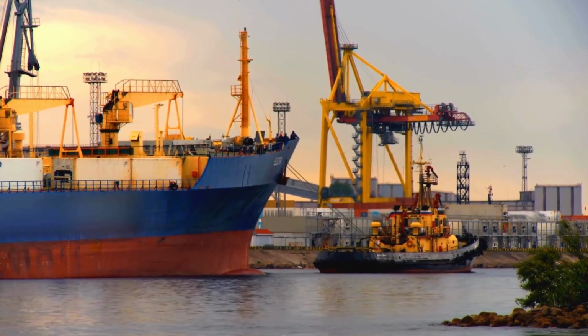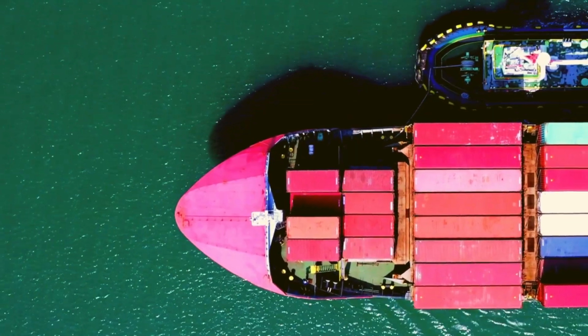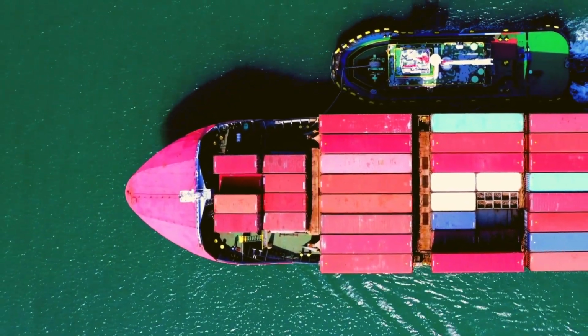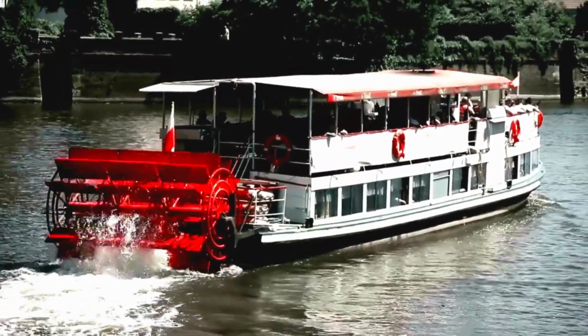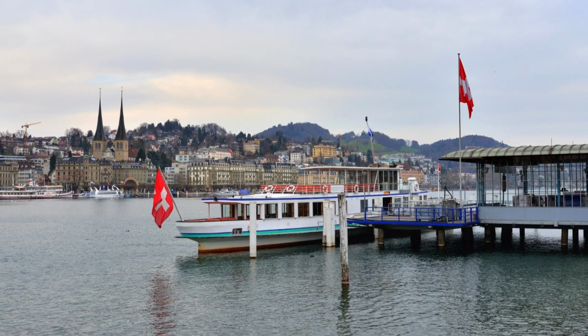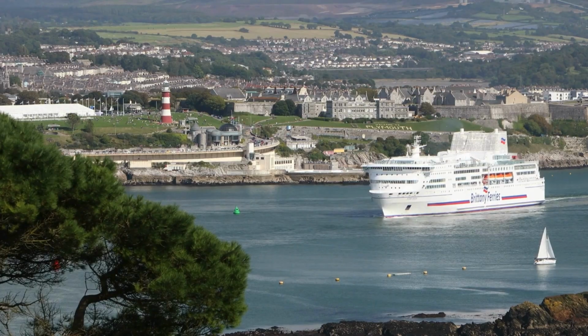Different types and subtypes of merchant ships. Merchant ships, also called commercial ships or trading vessels, are any watercraft that transports cargo or passengers from one place to another on different bodies of water, such as the oceans, seas, lakes, channels, canals, and rivers.